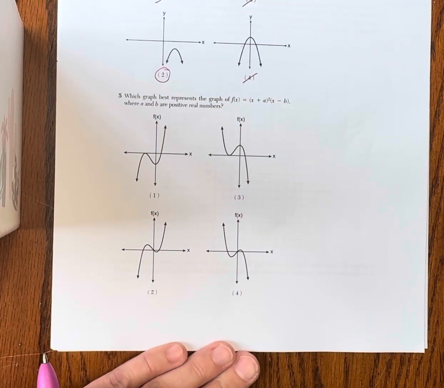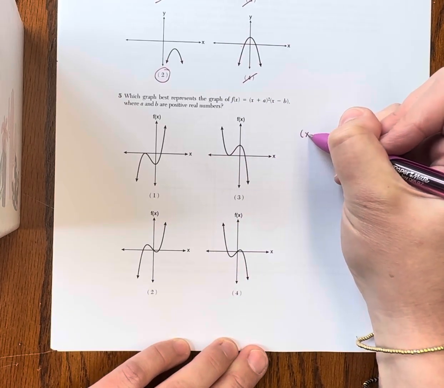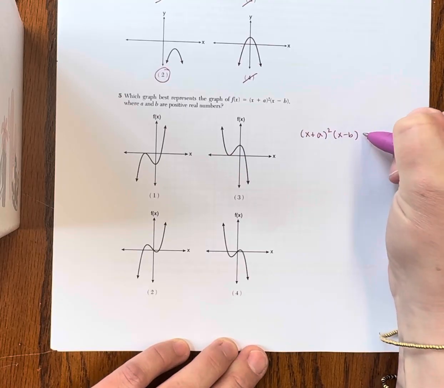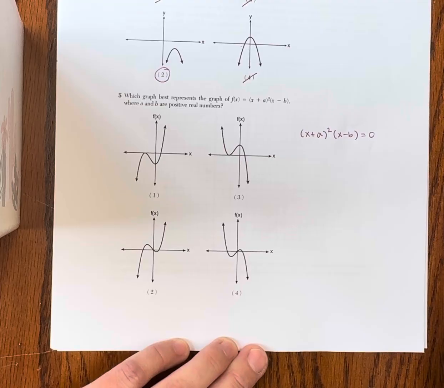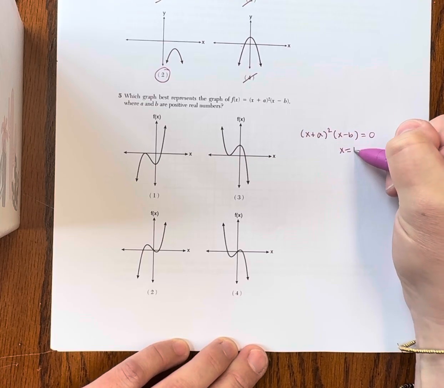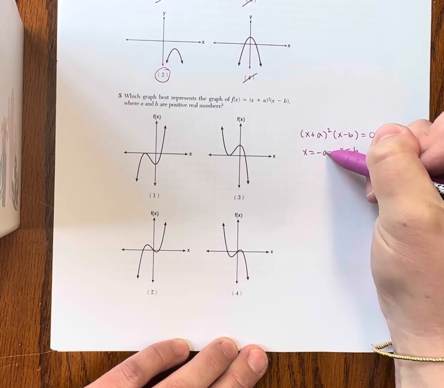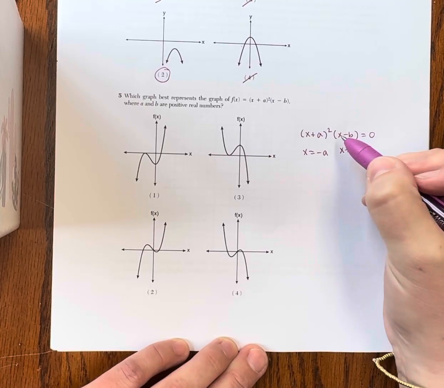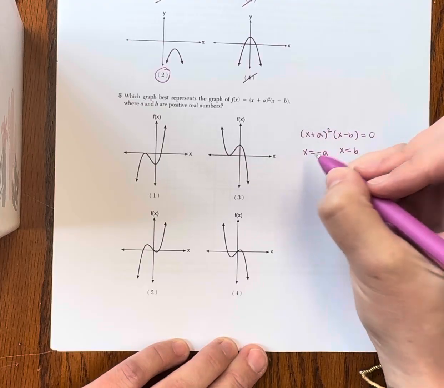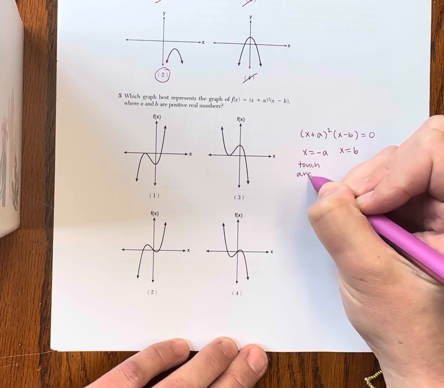5 says, which graph best represents the graph of x plus a squared? Now, if you were trying to solve this using factoring, you would set it equal to 0 and you would solve. So you would get x equals, and the sign would flip. You'd get positive b, and you would get negative a. So the other thing that we talked about is multiplicity. So since this one is squared, that means the graph is going to just touch and turn around at that point.